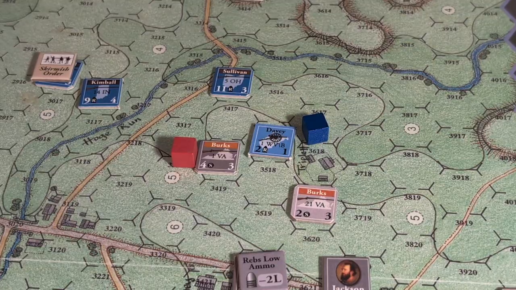All right. 62. That's a good roll. Okay, so it's severe. Severe on the combat table. 33. So that's a depletion. And then 2 morale hits, retreat 2. But that unit is already depleted, so it is eliminated.